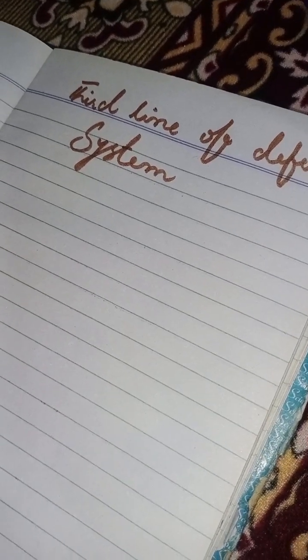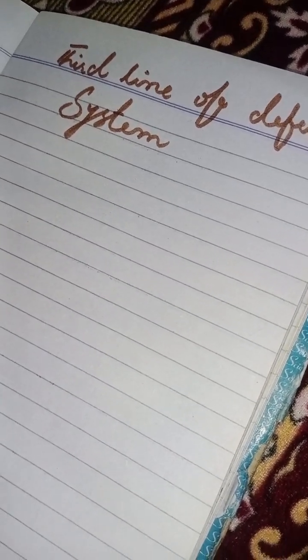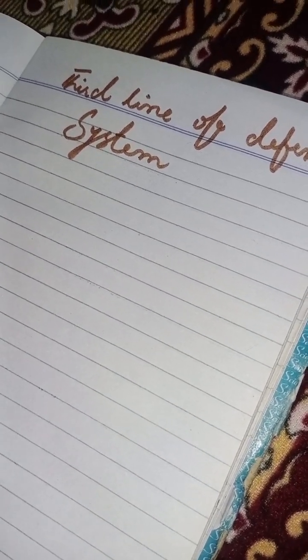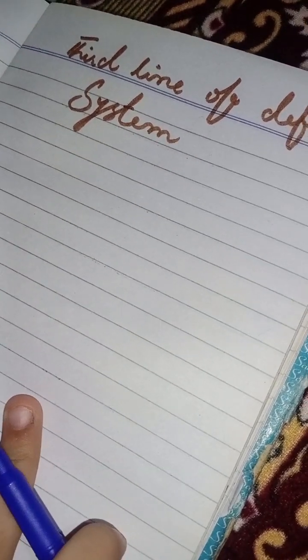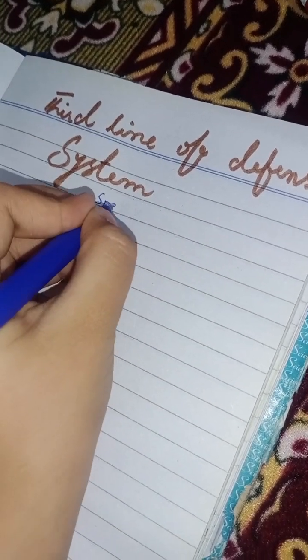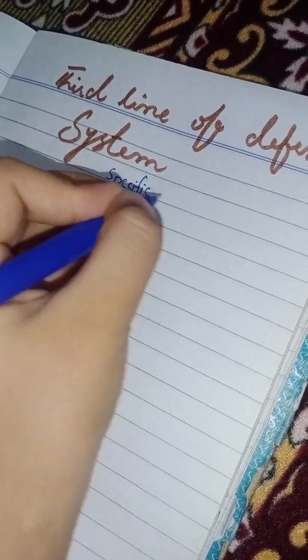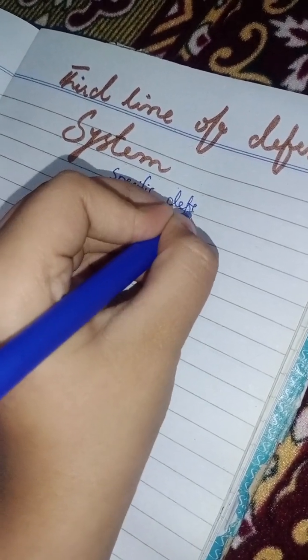Okay, so as previously we discussed the first line of defense system and the second line of defense system. Today we are going to discuss the third line of defense system. The third line of defense system is the specific defense. As the second line of defense was non-specific, the third line of defense is specific defense.